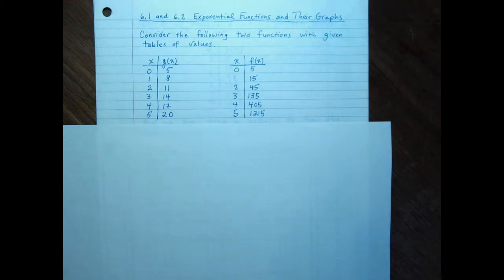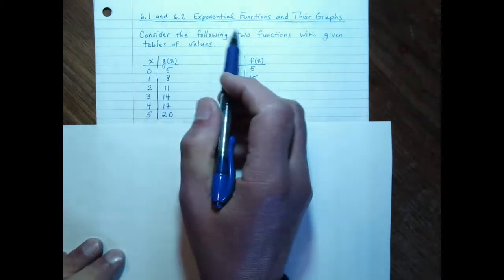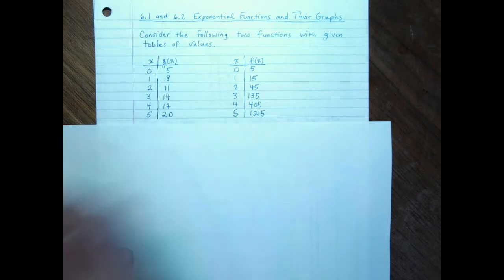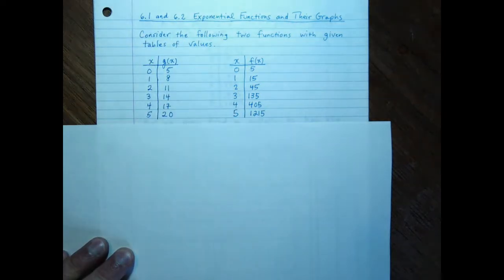In this video, we're going to start a new chapter. We're going to start learning about what are called exponential functions. And to begin with, we're going to work in material that's covered by 6.1 and 6.2 of the textbook. This video is just an introduction to the idea of exponential functions. We'll work on more specific problems in the later videos.